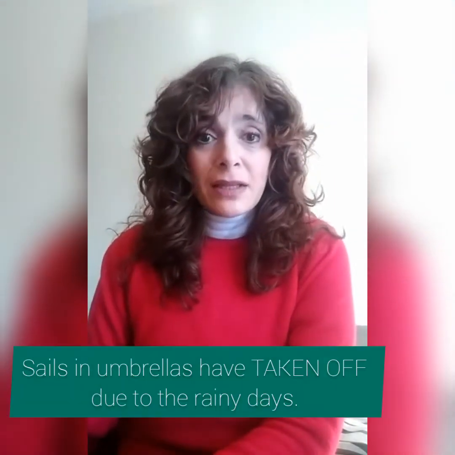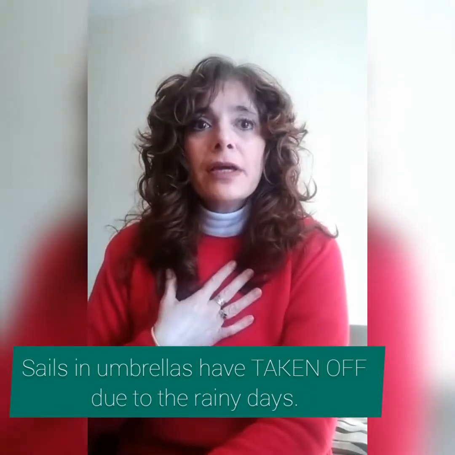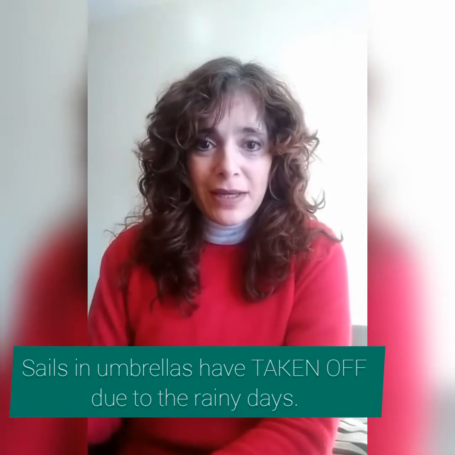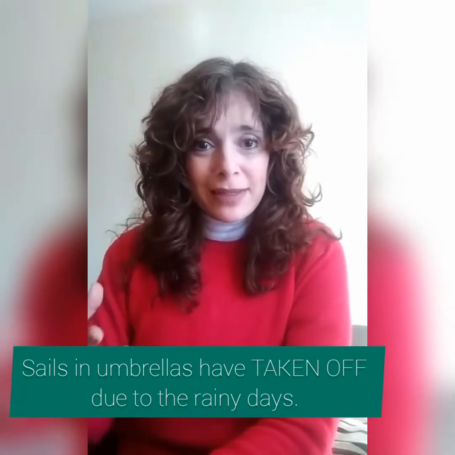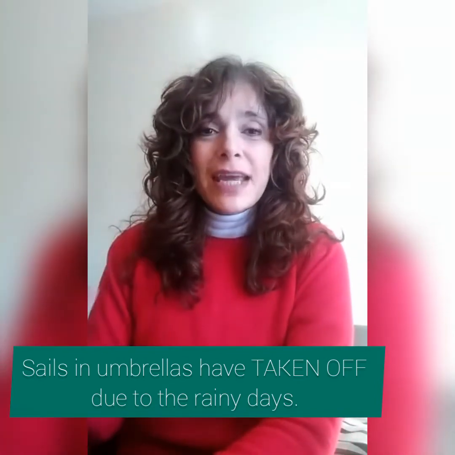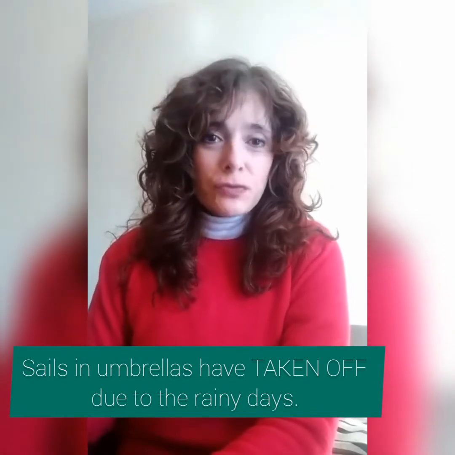Another example with this concept, we can say, suppose that it's very rainy, we are in a rainy season, so we can say that sales in umbrellas have taken off due to the rainy days. Yes, so sales, las ventas de paraguas, have taken off, okay, due to the rainy days. So they have increased, taken off, right? To take off.